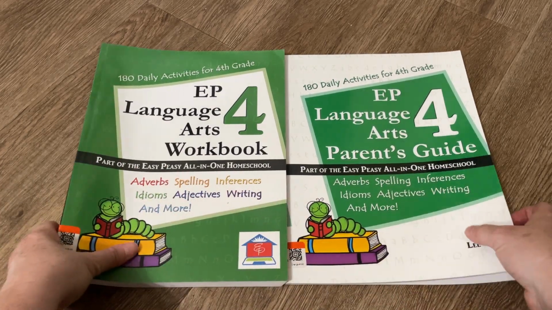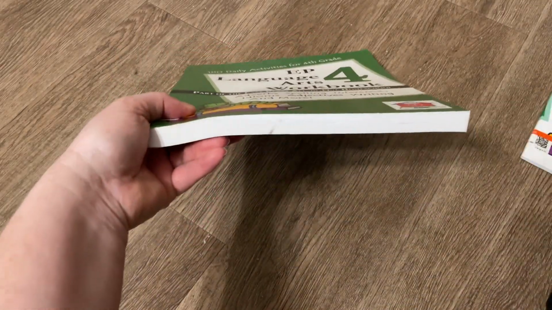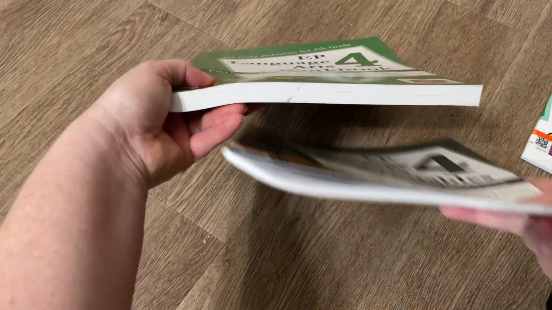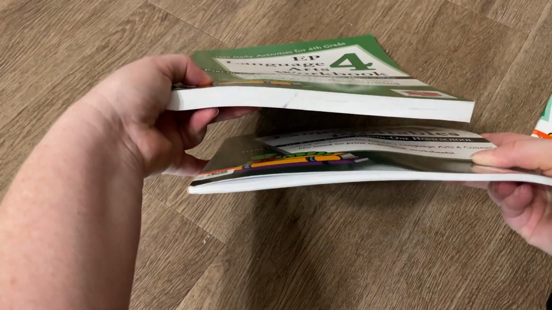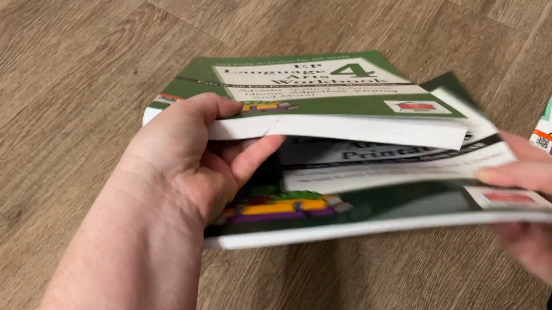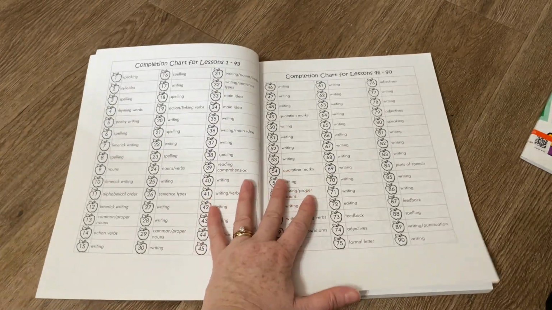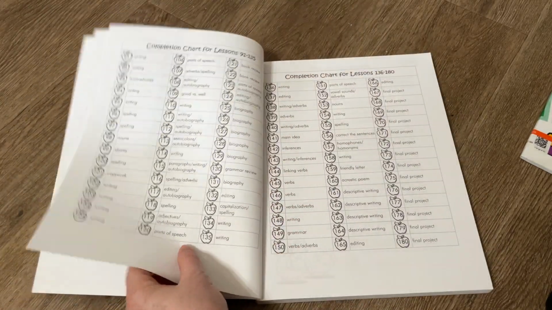So let me show you kind of the differences, and then I'll get into the parent's guide. So as you can see, the workbook is much thicker than the printables because the workbook has a worksheet for every single lesson. So that is the difference. Okay, and we do have a completion chart, which is very handy.